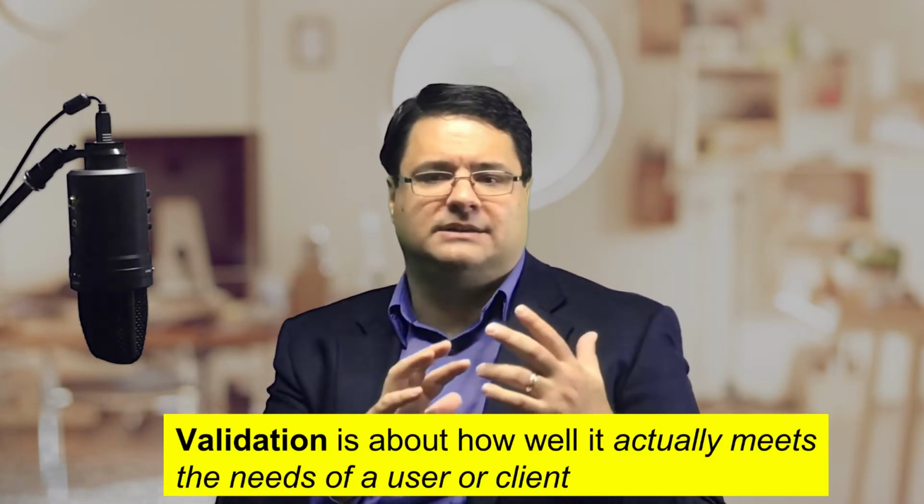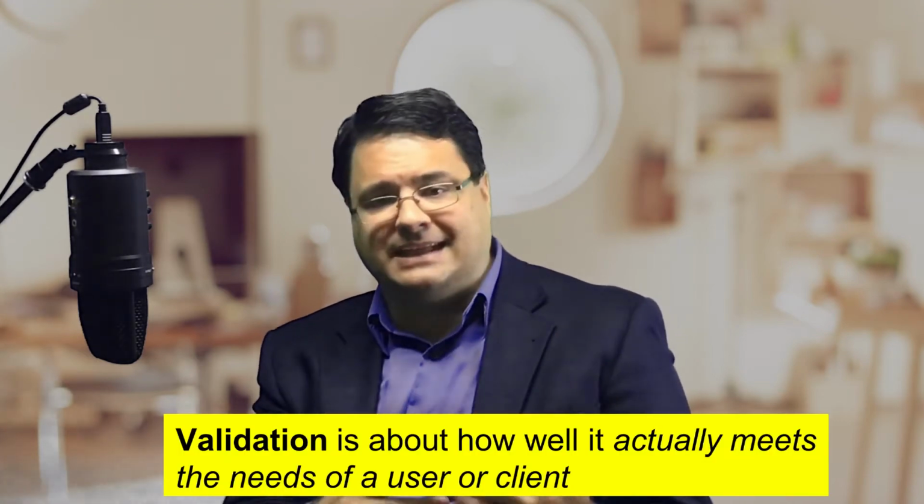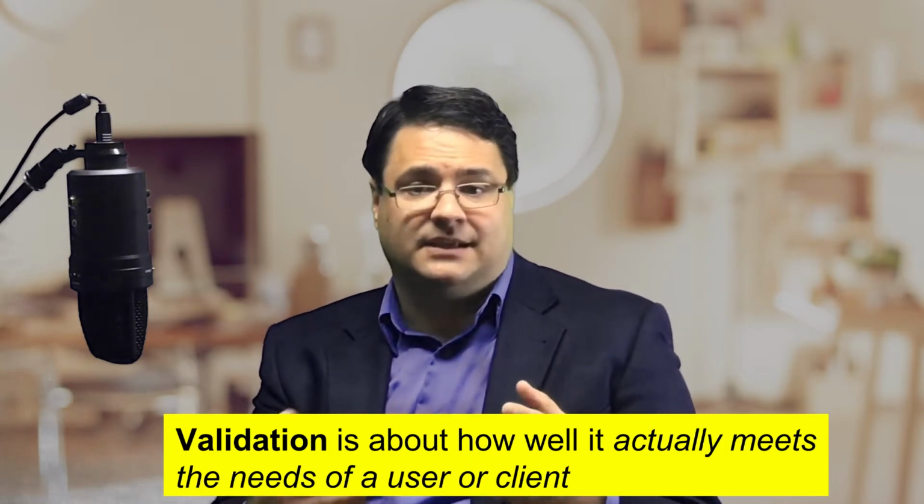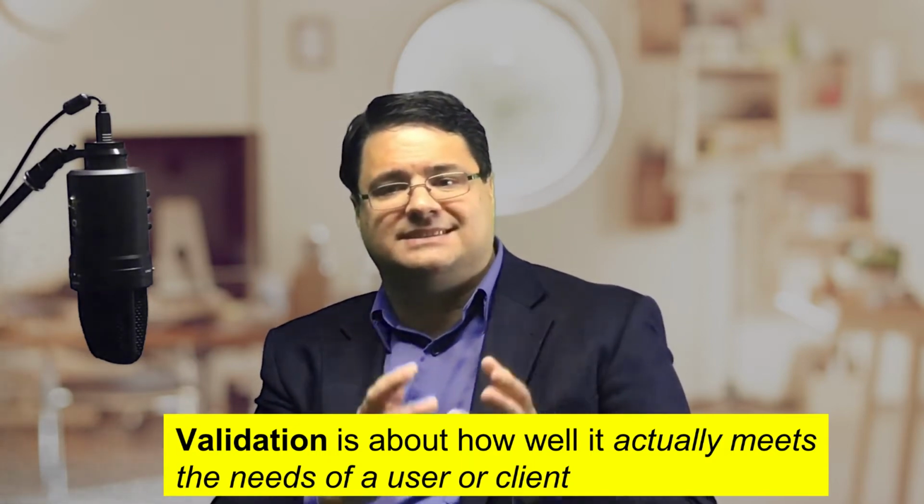Design validation looks at how well our design actually meets the needs of our user or client, how well it serves its intended purpose. Precise definitions vary for both of these terms, and the line can blur at times, but that core distinction is important. There are also some other usages and meanings of the terms verification and validation that I'm not getting into here. So let's consider some basic examples to get a sense of the distinction.